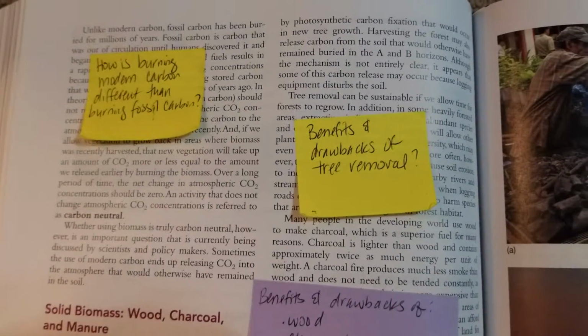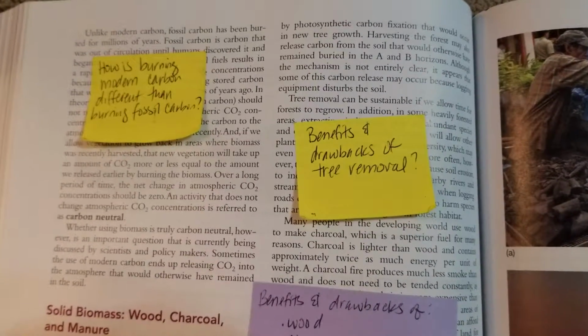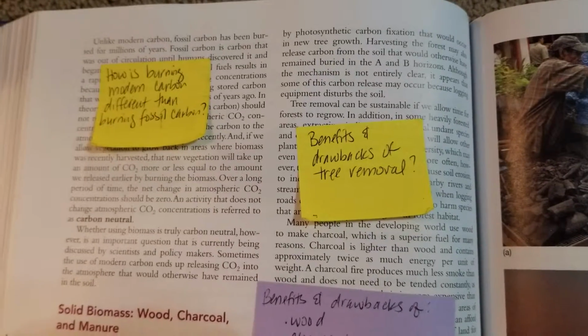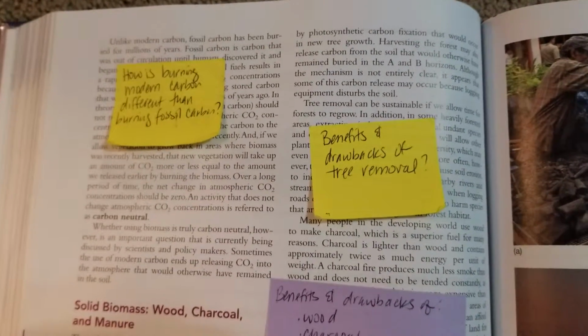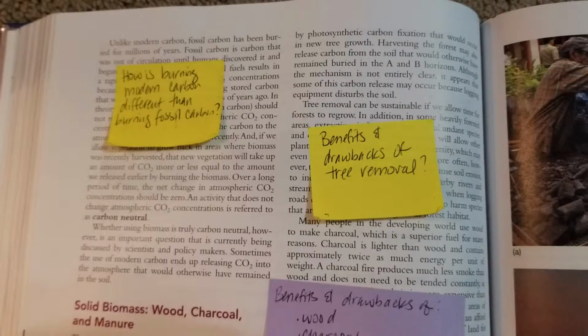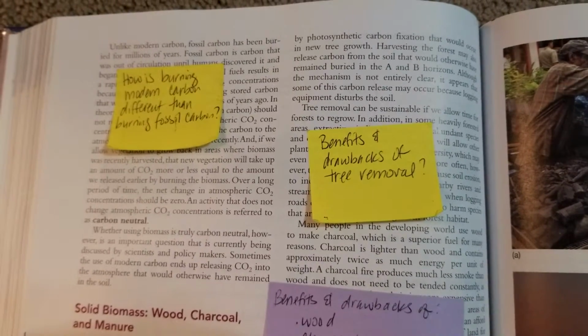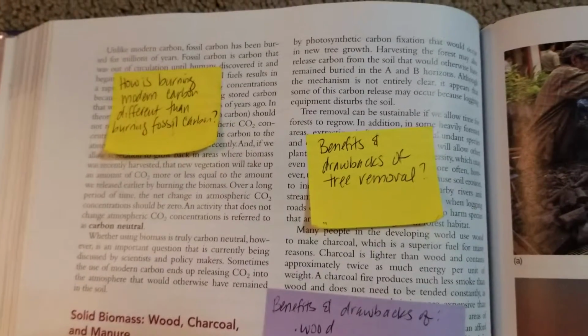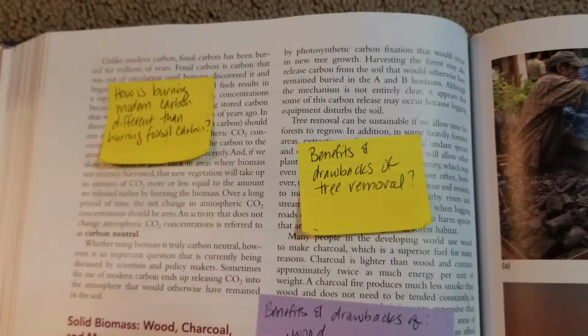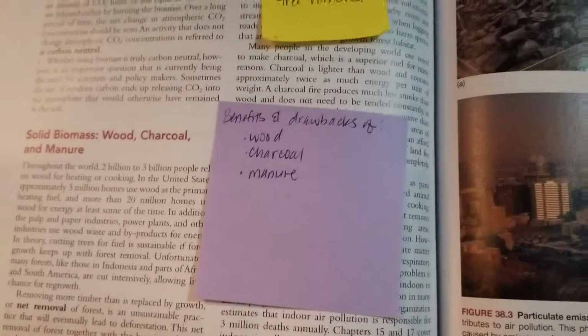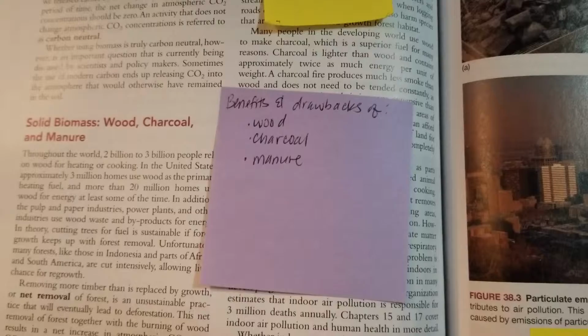And then benefits and drawbacks of tree removal. So when we remove trees for biomass, what are some drawbacks? There are some benefits too. But what is going on there? So we're removing either big trees or little trees. Does that make a difference? And then some benefits and drawbacks of those three types of biomass.